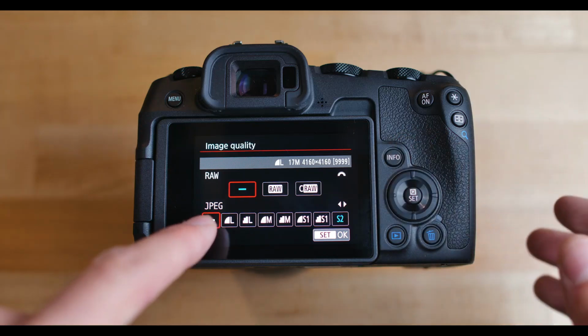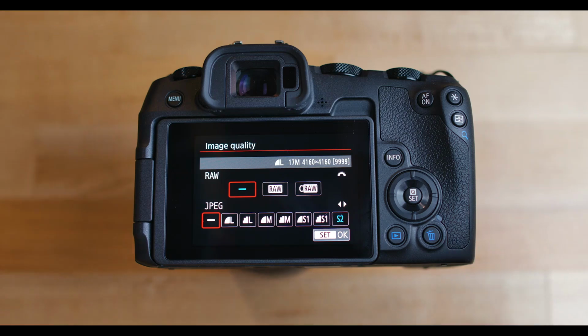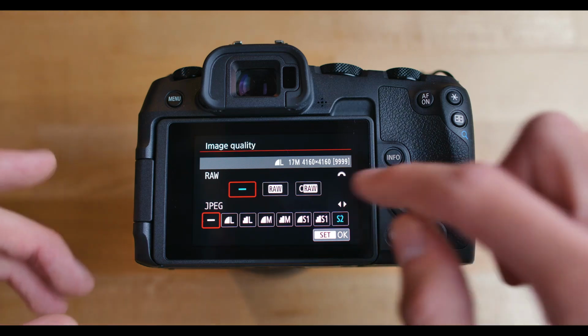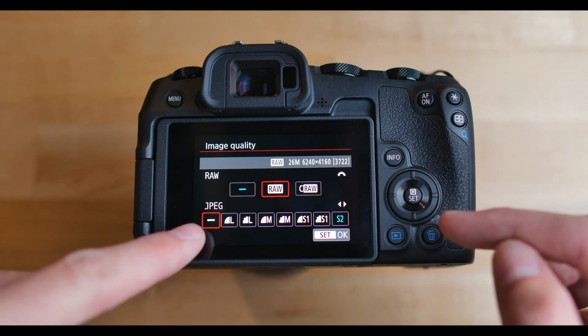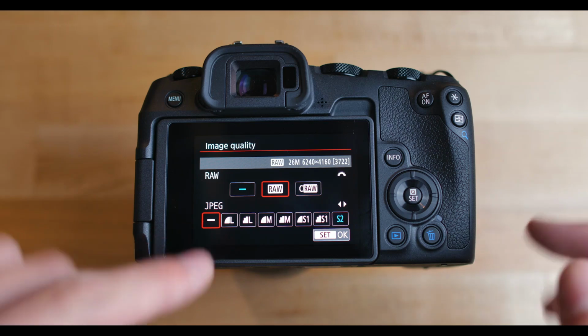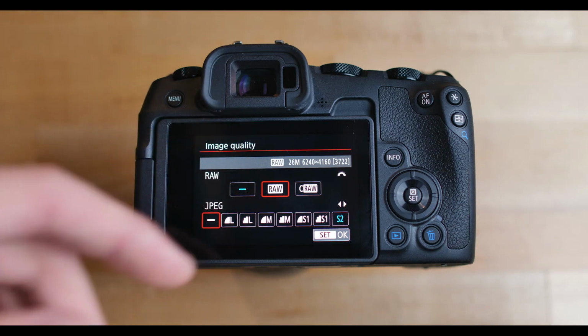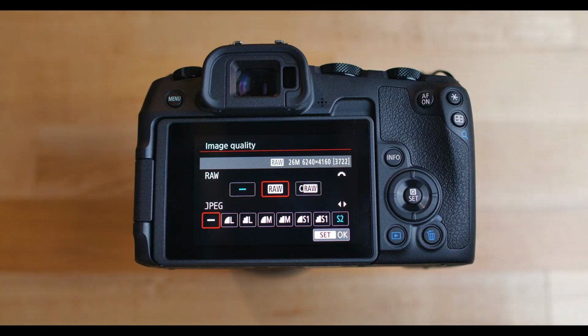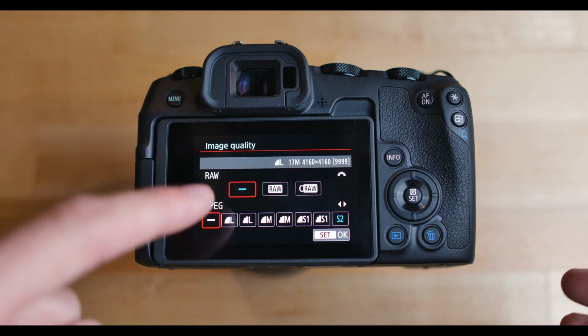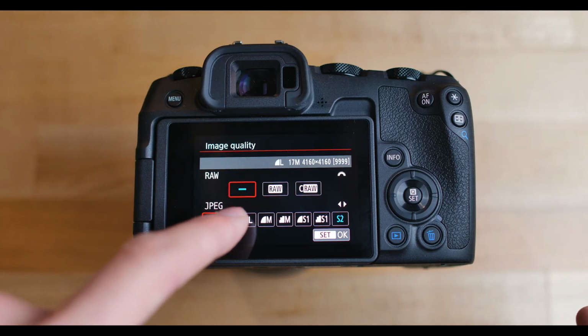This is where you choose if you want JPEG or RAW or both. Most of the time what I do is shoot in RAW, and I don't shoot JPEG, which that line means there's no JPEG. So I just shoot in RAW so I can take those RAW photos into Adobe Lightroom or any other photo editing software and edit them how I want them. But sometimes I'll turn that off so there's no RAW images and select one of these.